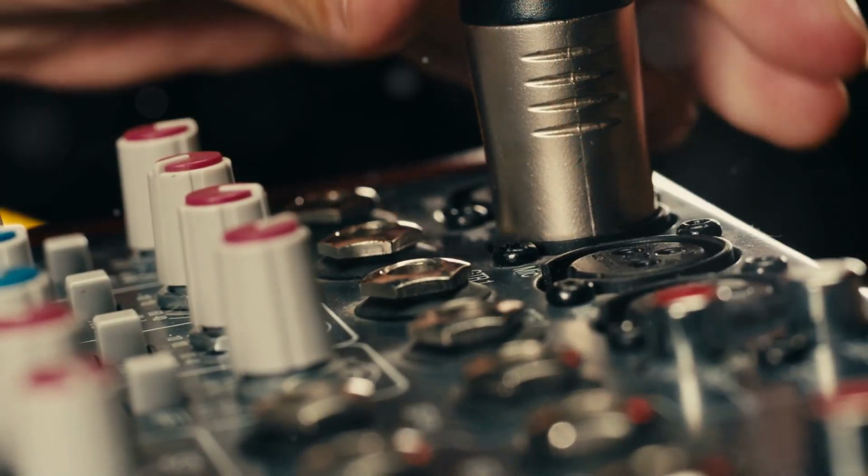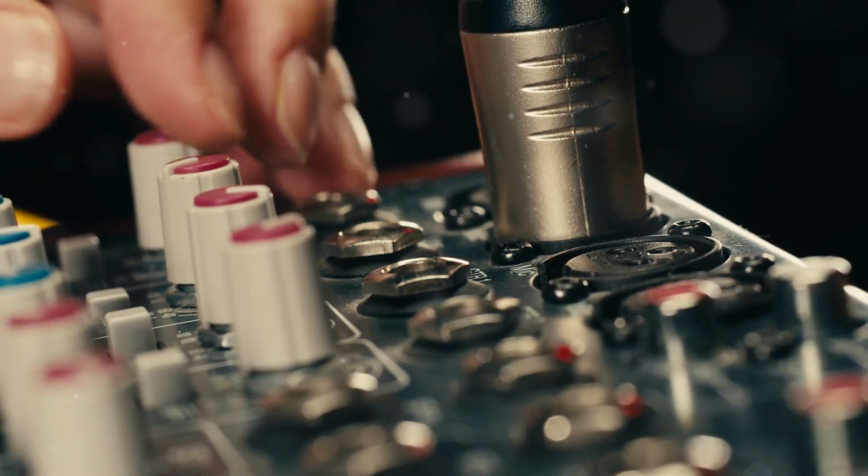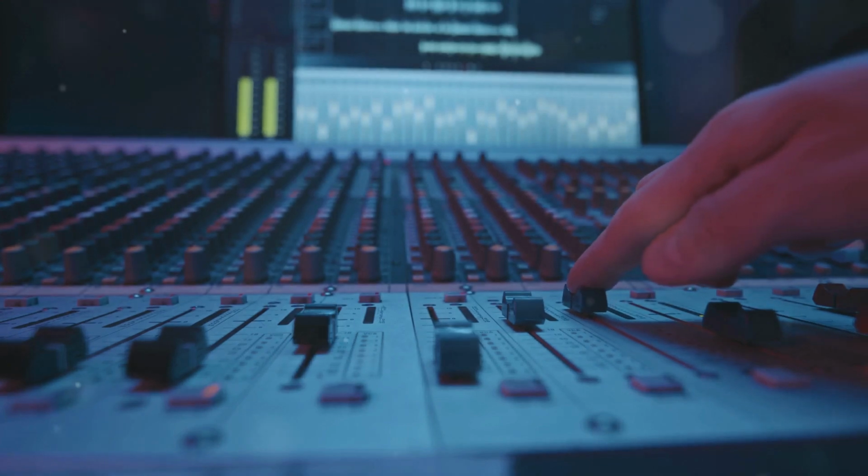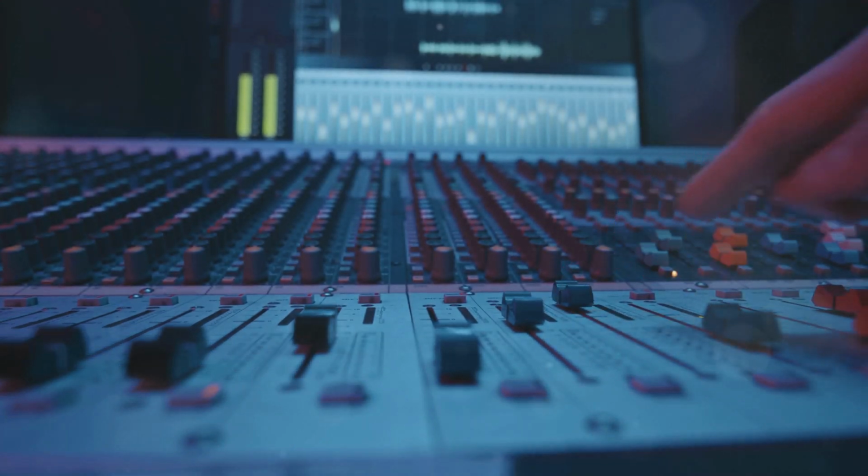Congratulations on embarking on this journey into the captivating world of reverb and delay. Remember, mastering these effects takes time, practice, and a healthy dose of experimentation.